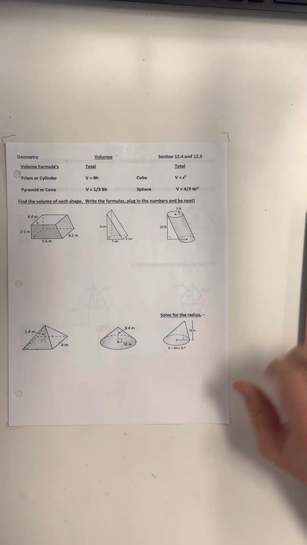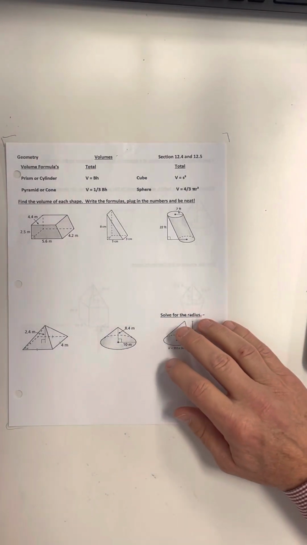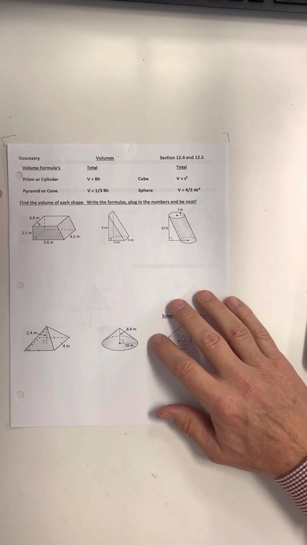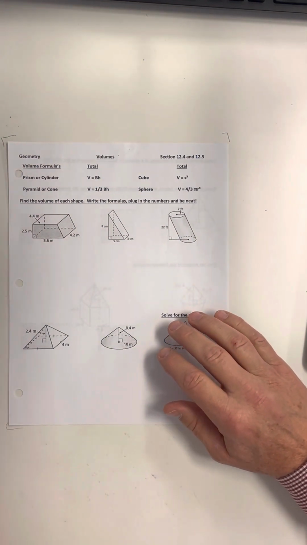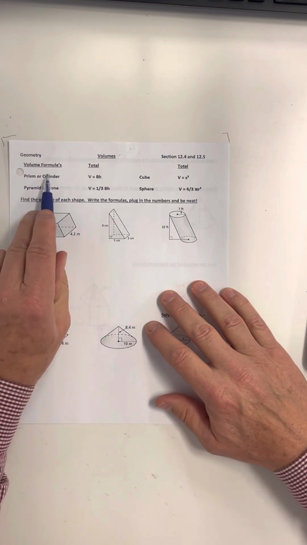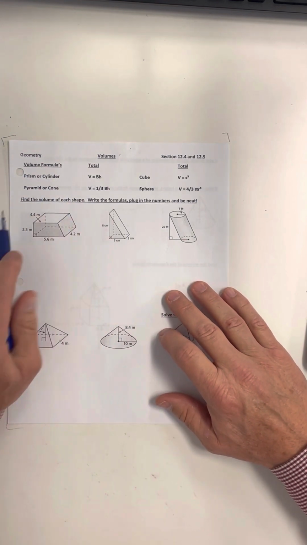Okay, today you're going to be learning about volumes. This is section 12.4 and 12.5 out of the book. If you need more help, you can go to the book and look at it. So volume formulas are much easier than total surface area.